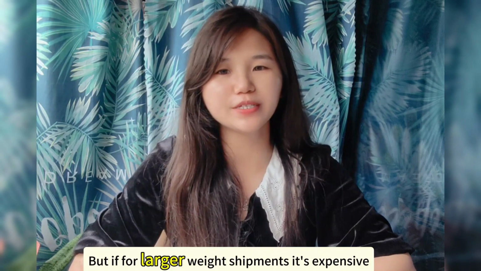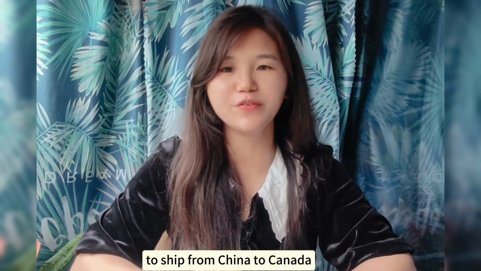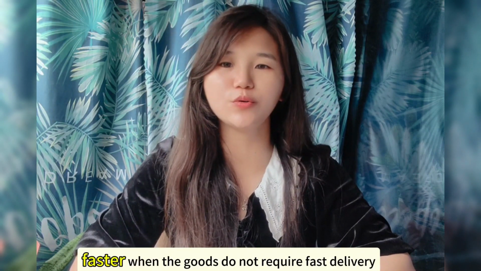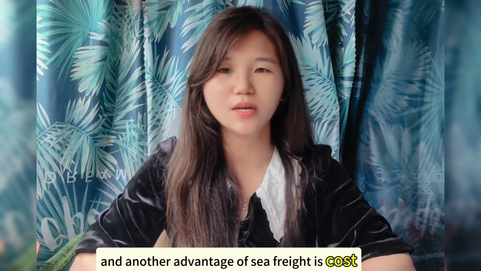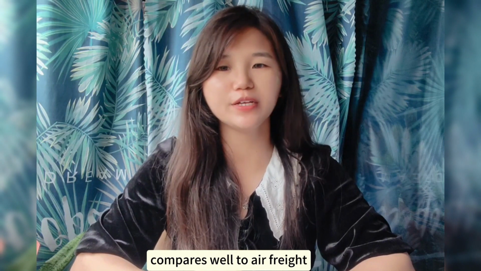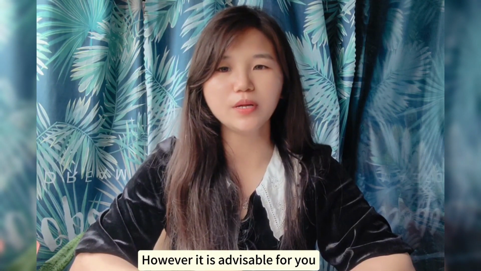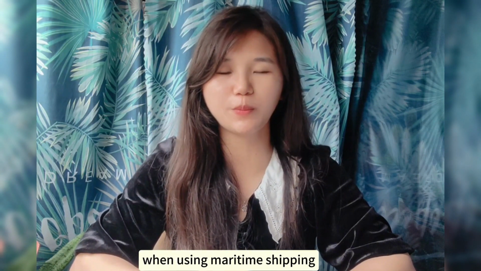But for large weight shipments, air freight is expensive, while sea shipping is the cheapest way to ship from China to Canada. Sea transportation is also suitable when the goods do not require faster delivery, and another advantage of sea freight is cost. The cost per pound in a bulk container compares well to air freight, so you may get better savings by using this method. However, it is advisable for you to factor in the time of import when using maritime shipping.